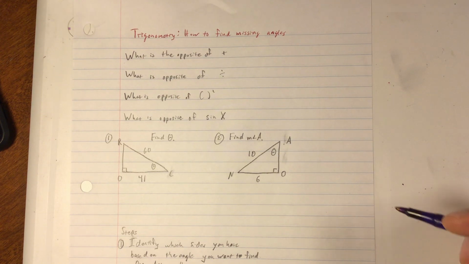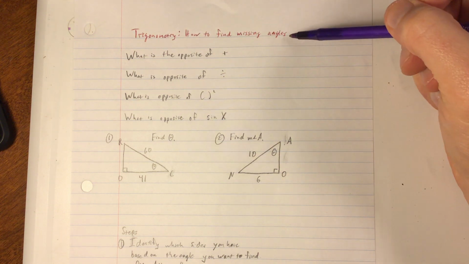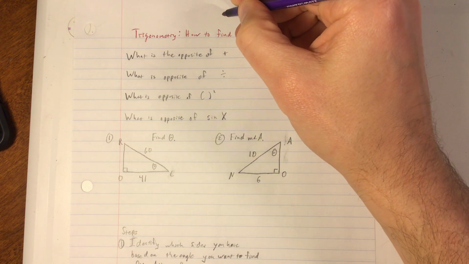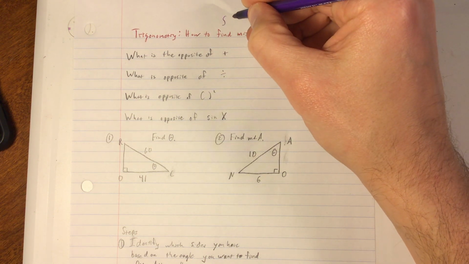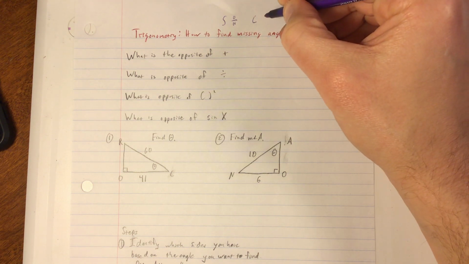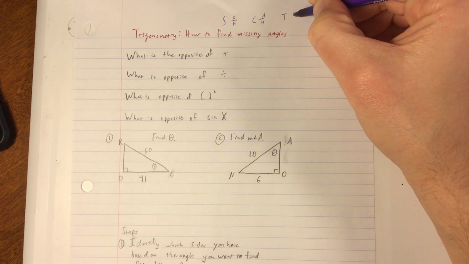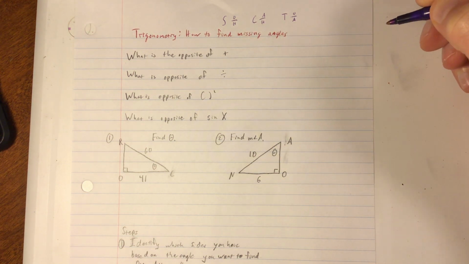Okay, trigonometry, getting tricky with it again. How to find missing angles. First thing we do is write SOHCAHTOA at the top of our paper. Sine is opposite over hypotenuse. Cosine is adjacent over hypotenuse. Tangent is opposite over adjacent.